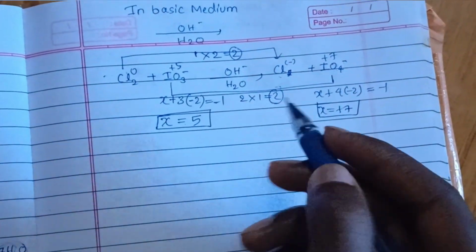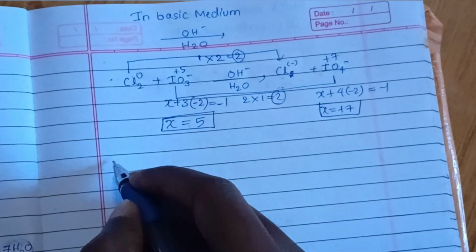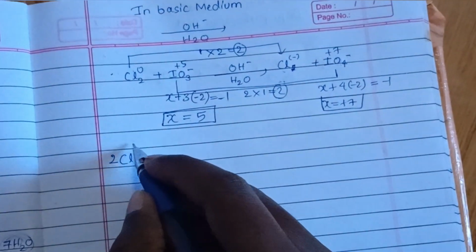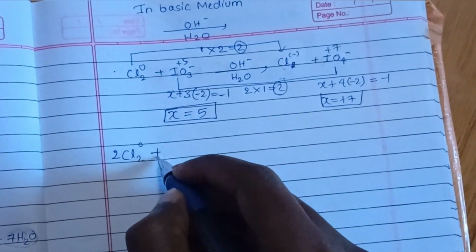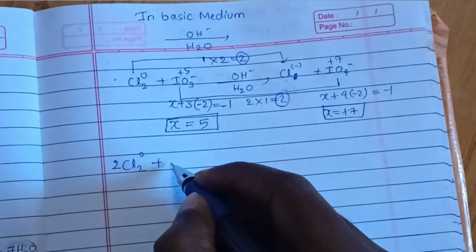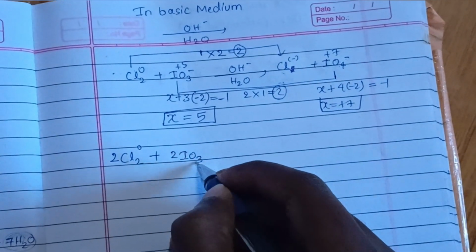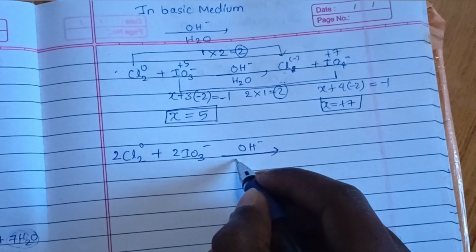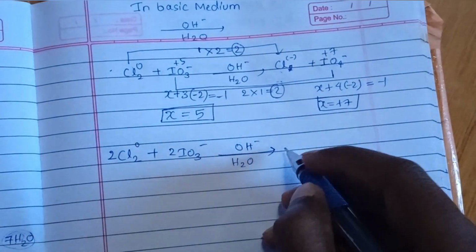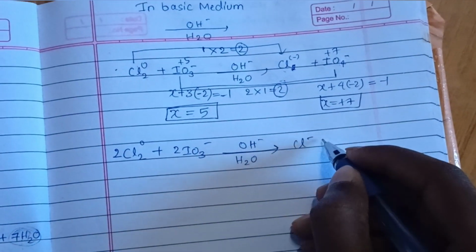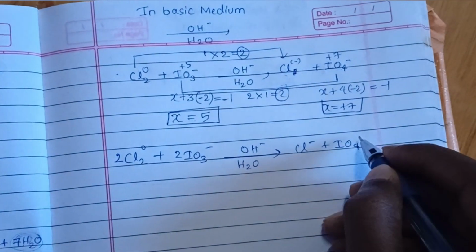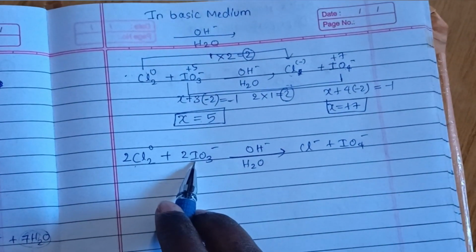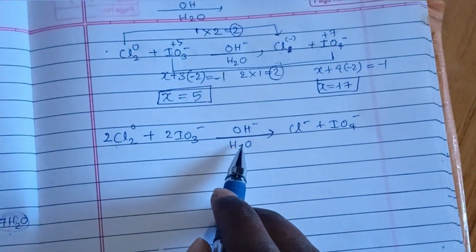I will cross multiply both sides by 2, and the reaction looks like this: 2Cl2, where it has 0 as its oxidation state, and again 2 is also multiplied here, and the minus is the whole charge. Since it is a basic medium, I have written OH minus and H2O, and Cl minus and IO4 minus remain as they are.